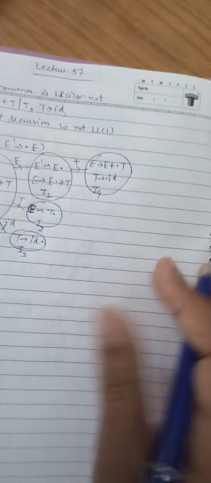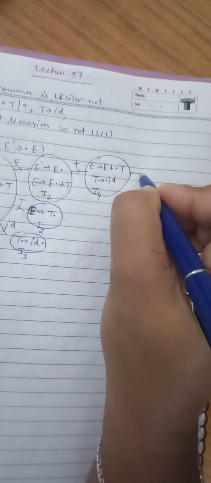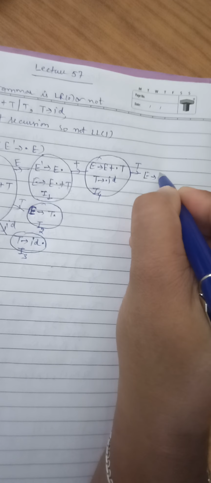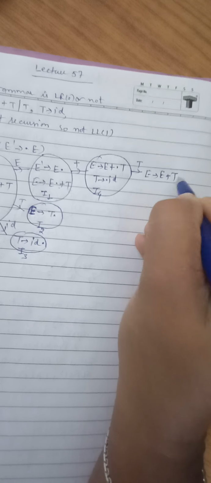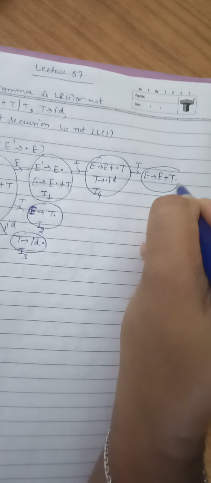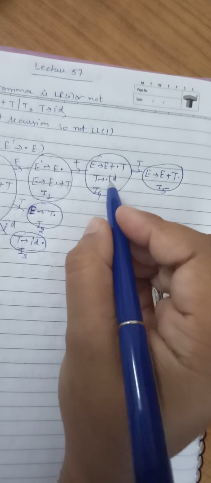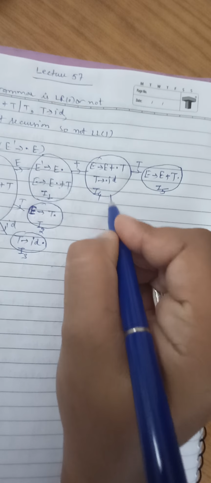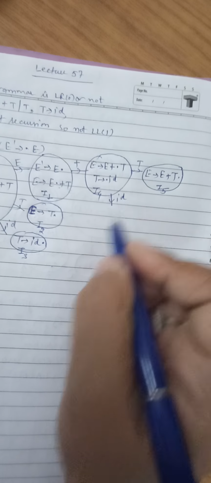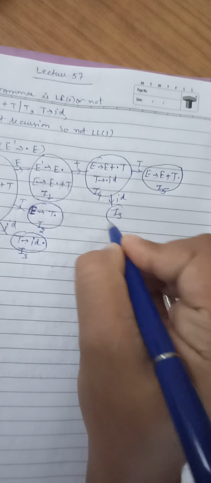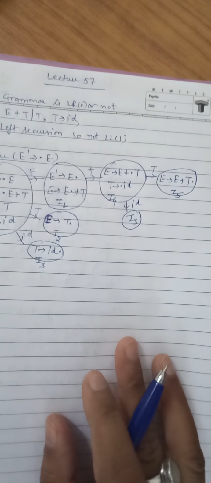From here for the T variable, we move to E tends to E plus T dot. This is also completed, so I5. And for id, if we go, we reach I3, so we write I3 here. So all productions are completed here.